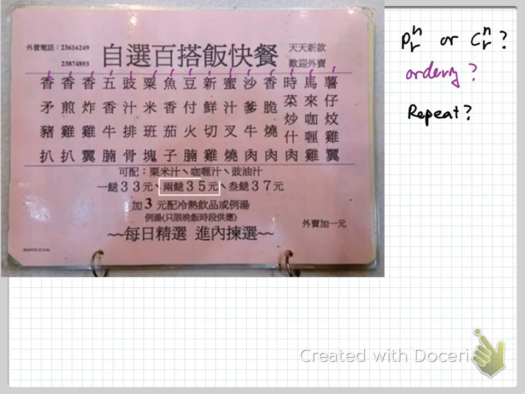Can you have 排骨搭排骨, and then claim it's 2 dishes? No, I don't think so. You just waste money. If you want 排骨搭排骨, you just order 排骨, that will be fine. So you do not allow repeat. So we use NCR. The number of ways you can have this 2-dish lunchbox will be 15C2.